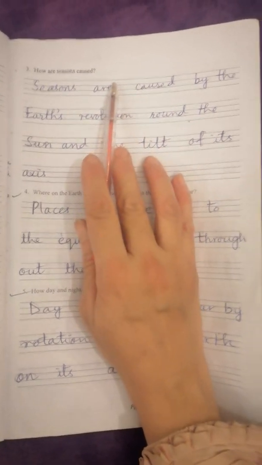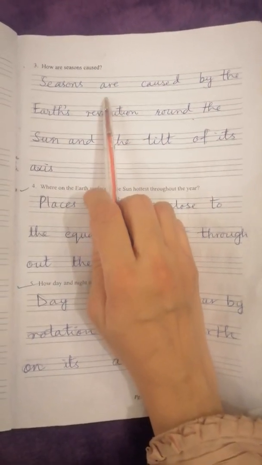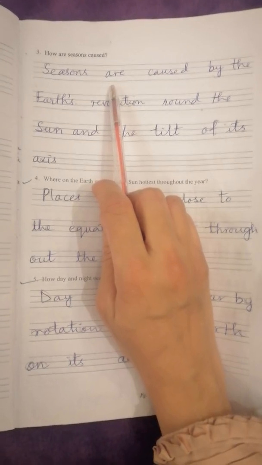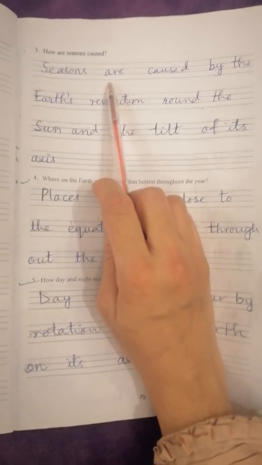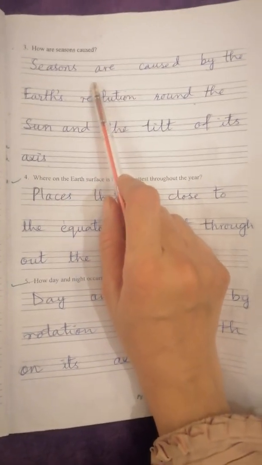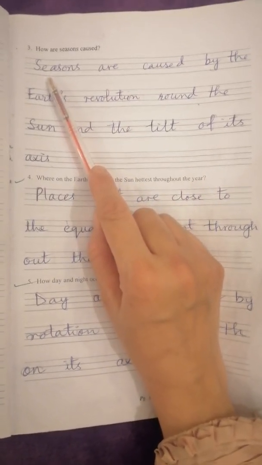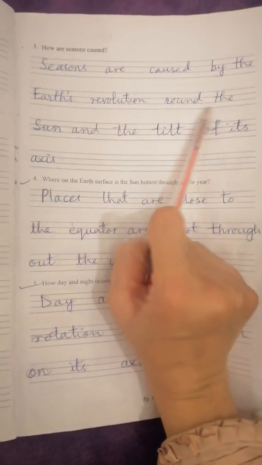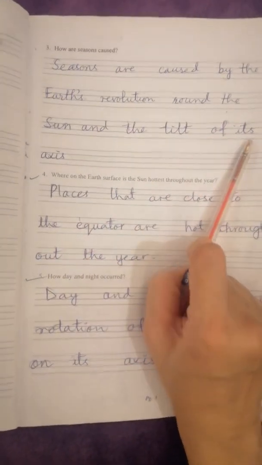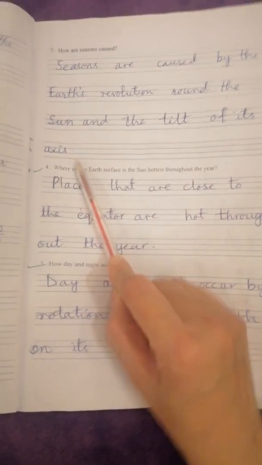Boys and girls, I am just reminding you once again, we have already gone through the explanation of all these topics which are covered under these questions. But here is a little revision for you. So the answer is, seasons are caused by the earth's revolution round the sun and the tilt of its axis.